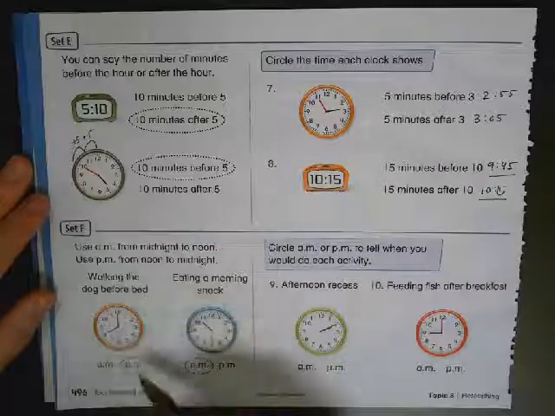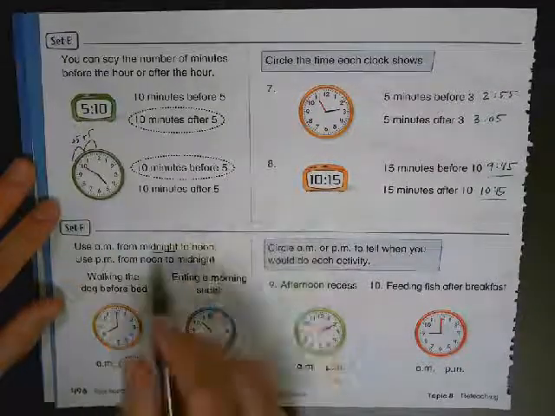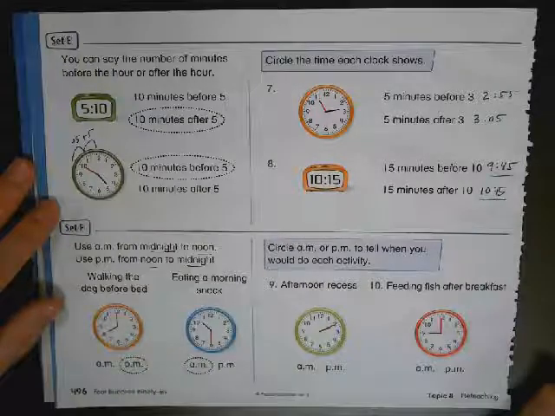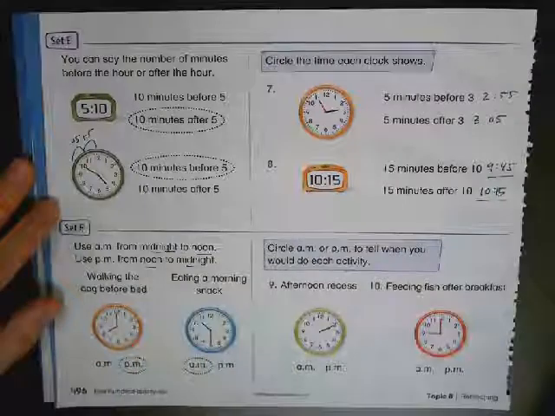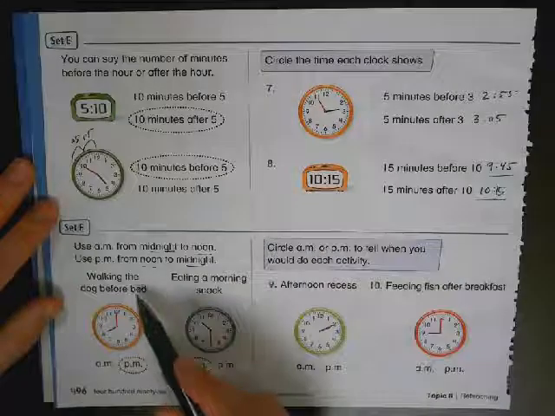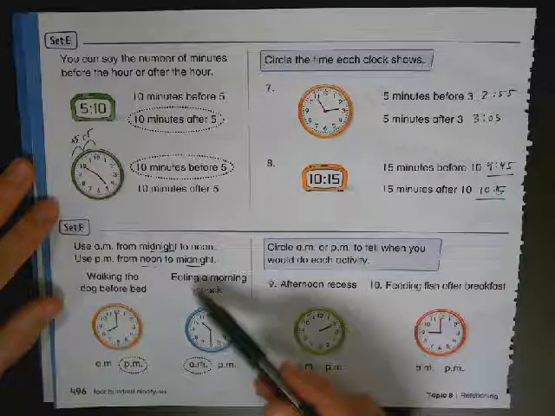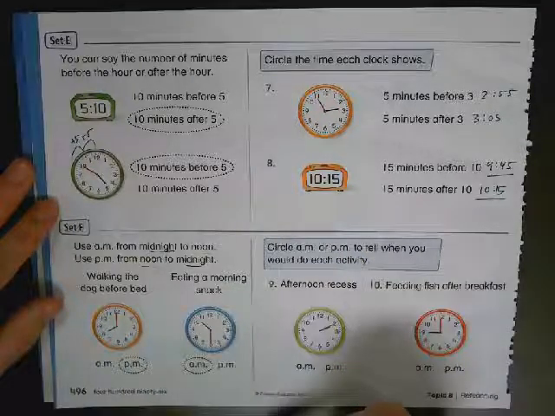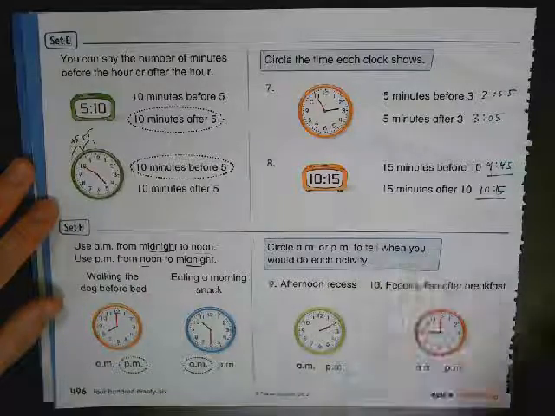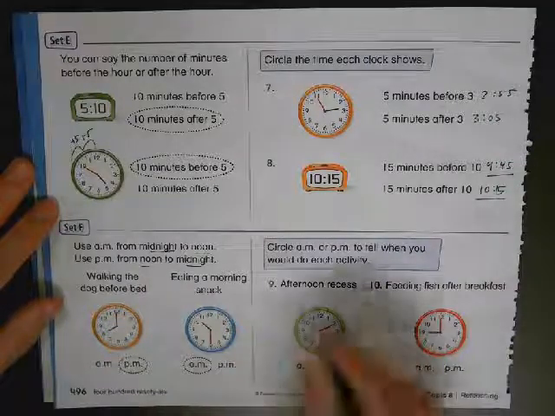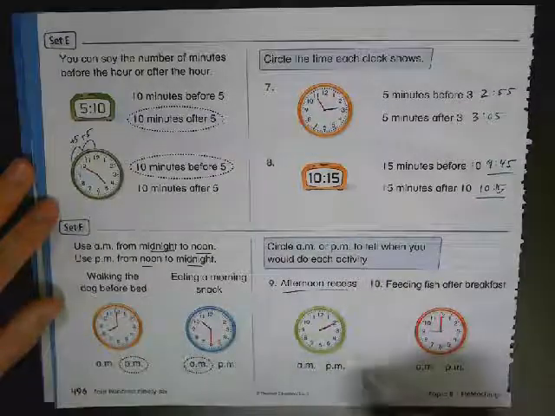And then last but not least, use AM for the midnight to noon, and noon to midnight is PM for afternoon. So morning is AM, PM's afternoon and night. So walking the dog before bed, evening, PM. Eating a morning snack, AM, morning. Circle AM, PM. Afternoon recess, which one? Go ahead and circle.